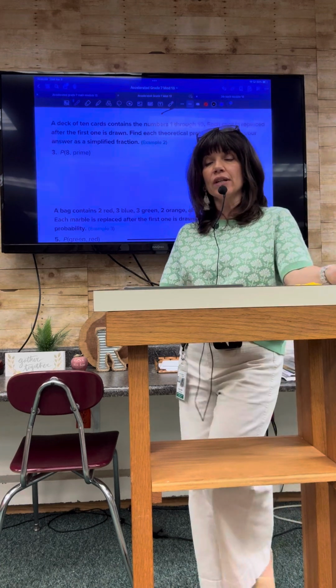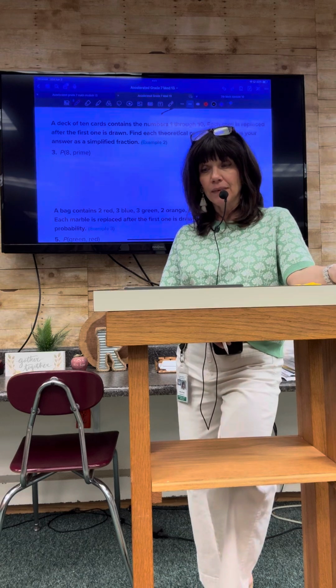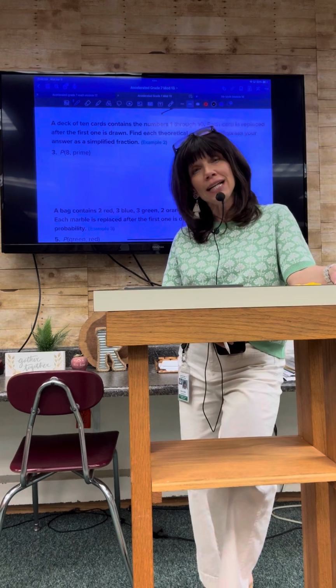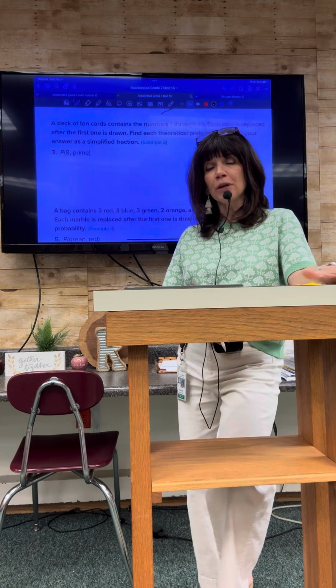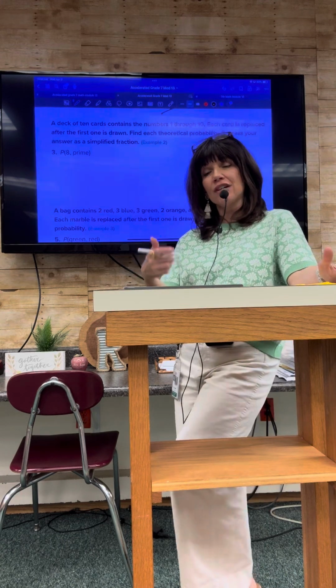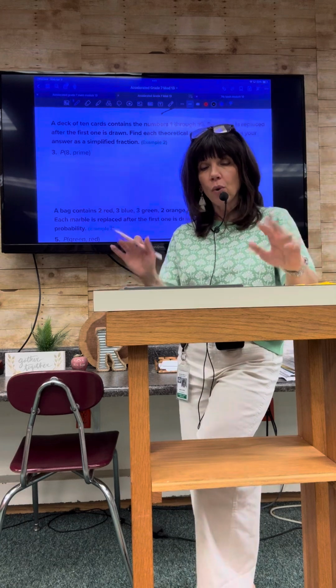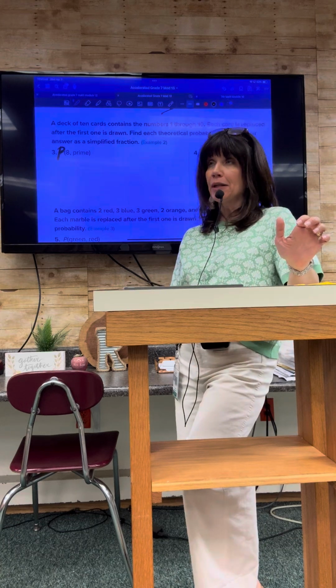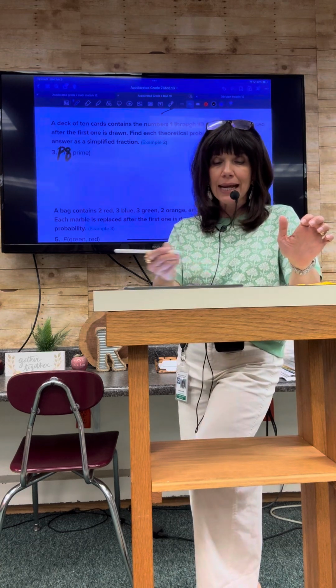Let's read the situation. A deck of 10 cards shows the numbers 1 through 10. Each card is replaced after the first one is drawn. Find each theoretical probability. Express your answer as a simplified fraction. Now, online might ask you to represent it a different way. We're going to stick with the simplified fraction for now. So they want to know the first time, the probability of you pulling out an 8.